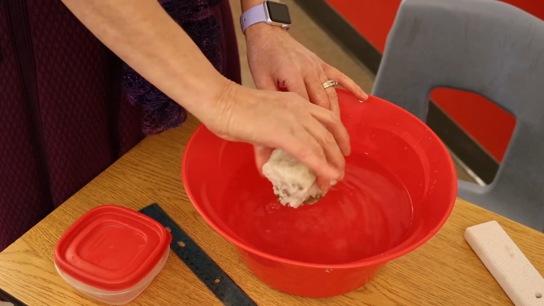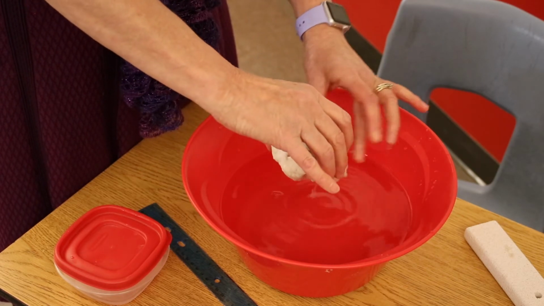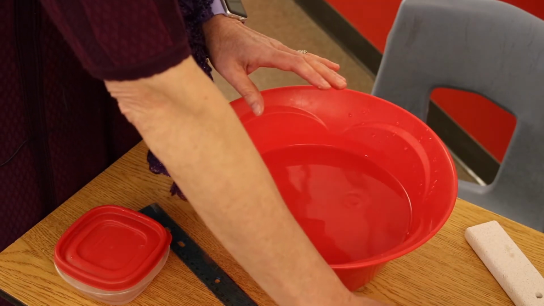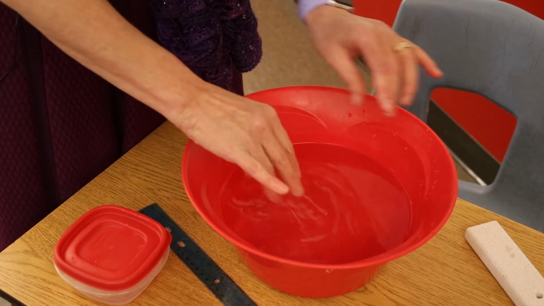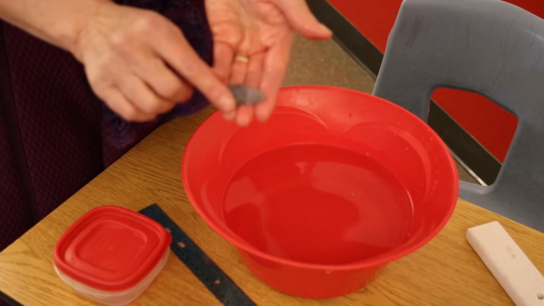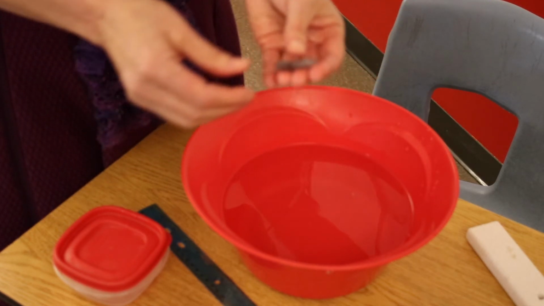Okay, so I'm going to show you one more type of rock, and then I'm going to tell you what I want you to do. I've kind of told you throughout this video, but I'll repeat it one more time. I know you're probably wanting me to test this, aren't you? It is a smaller rock. It's not so heavy. What do you think?